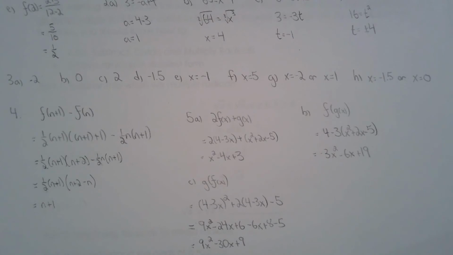For question 4, you're just doing some expanding. So f of n plus 1, and then subtract that by f of n. I simplified it. Well, I factored out half n plus 1 because that's a common factor. But if you didn't do it that way, it's fine. You can do it lots of different ways to expand and simplify this, but you should simplify to n plus 1.